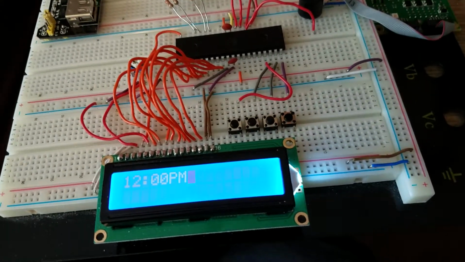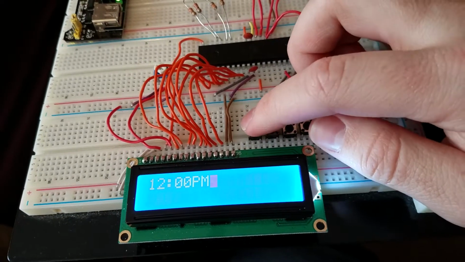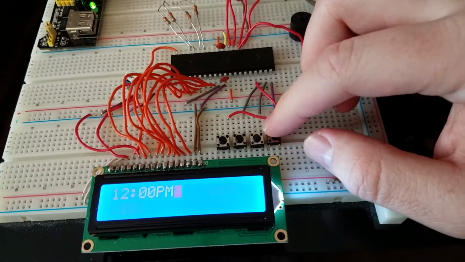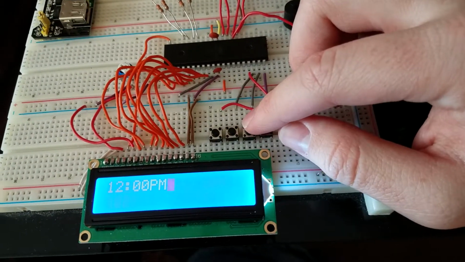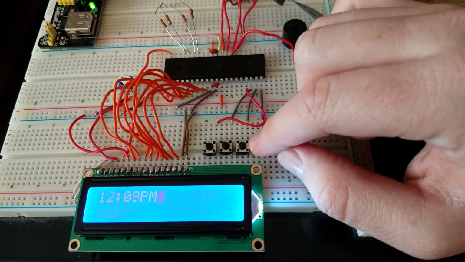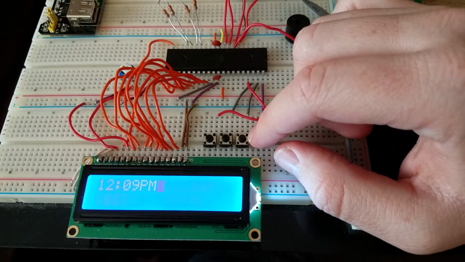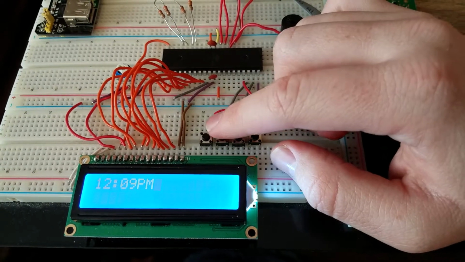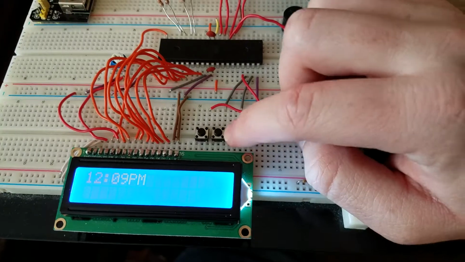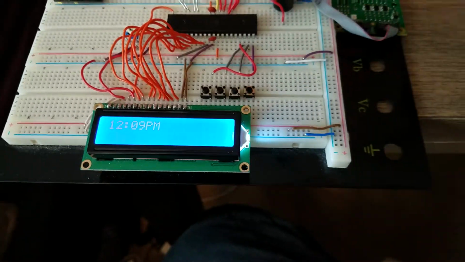12 p.m. and I'll press the time change button again, and now I'll be able to change the minute using the same two buttons. So it's 12:08. By this time it's closer to 12:09. So I'll press it again, and the current time will be set. These two buttons will be deactivated until I change either the time or the alarm time.